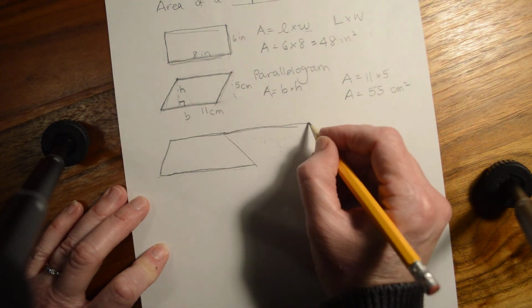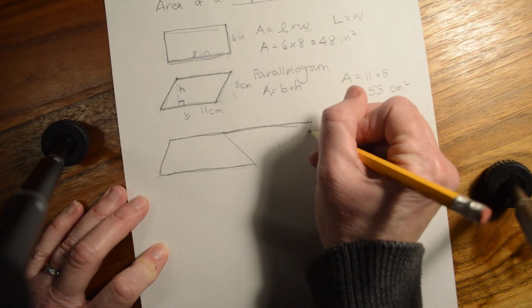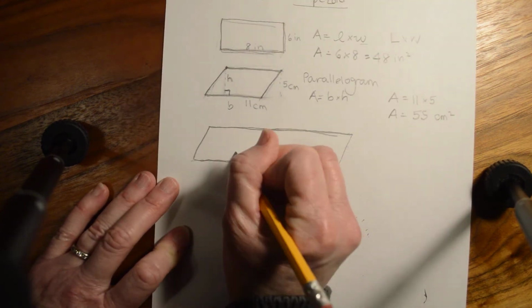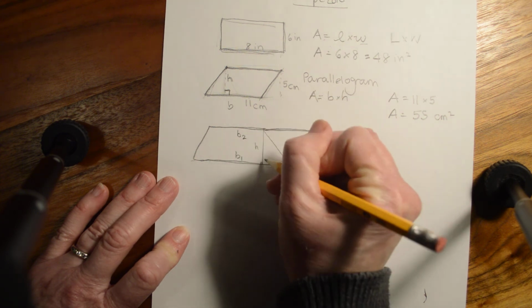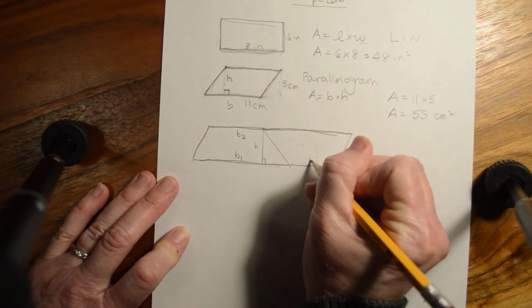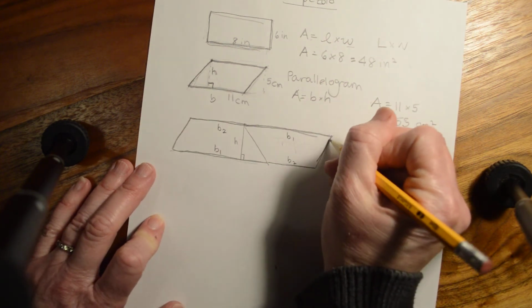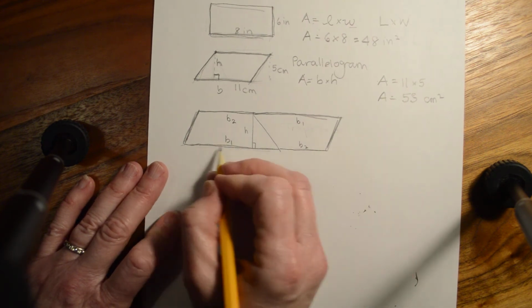Sorry, I'm much better at drawing things ahead of time. All right, so this is called base 1 and this is base 2. This is called the height. This now is base 2 and this is base 1. And again, we're assuming that you're trusting me that these are parallel, and these were parallel to begin with.